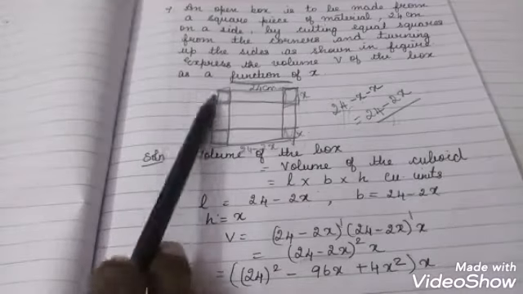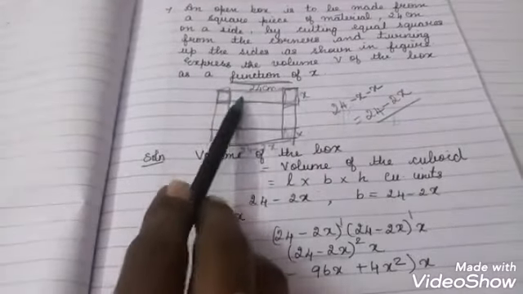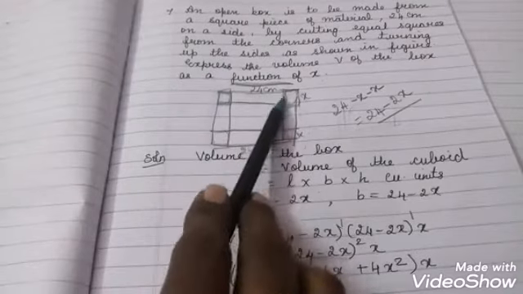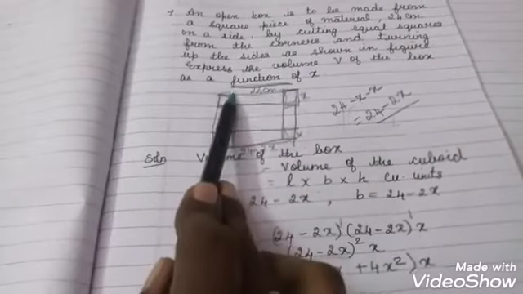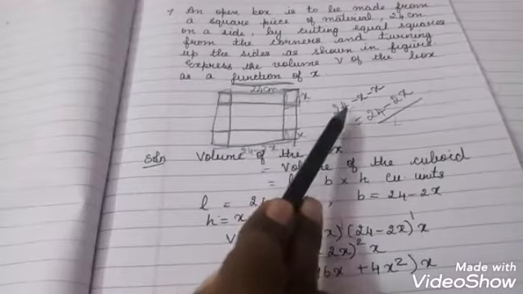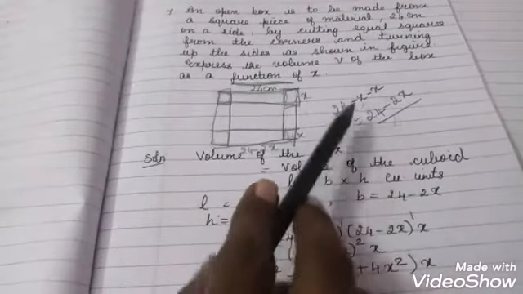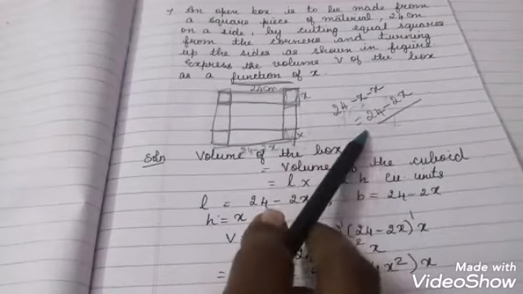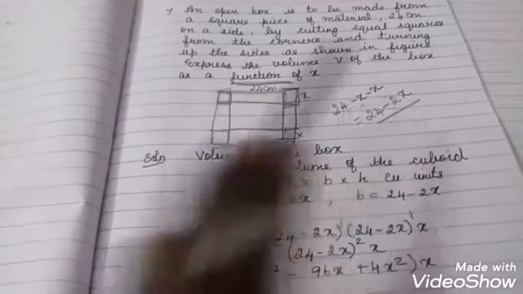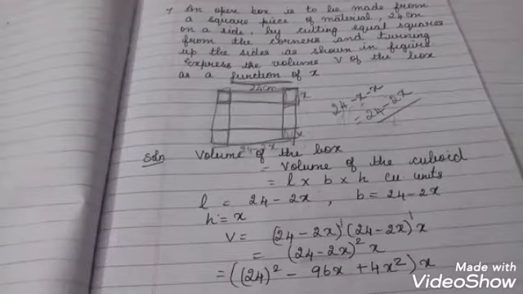Okay, it's like a tray here, that box is formed. So in that case, if it is x centimeter cut from here, x centimeter cut from here, what will be the remaining length you get? It's 24 minus x you will get. So what is 24 minus x minus x? It is equal to 24 minus 2x. This is what you get here. Okay, it's equal to 24 minus 2x.